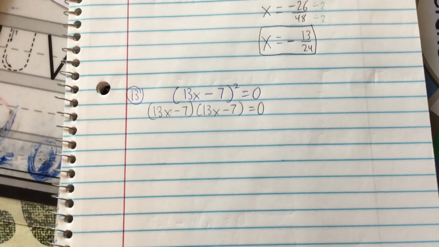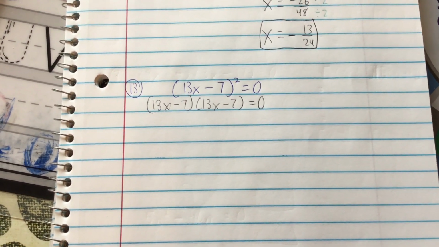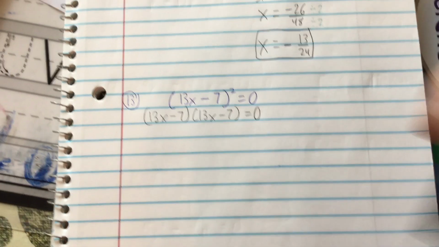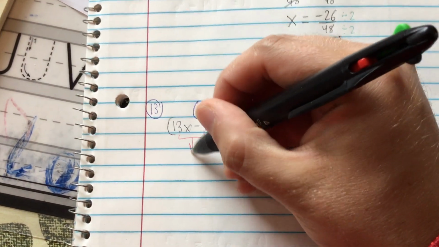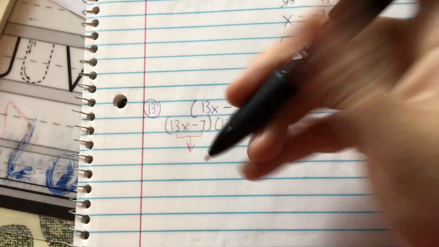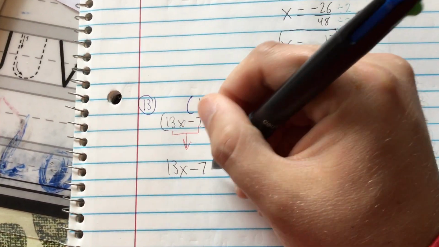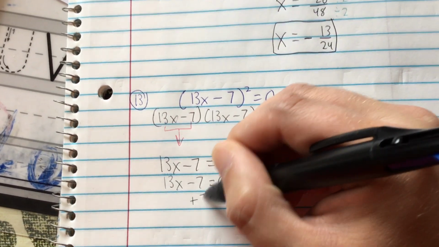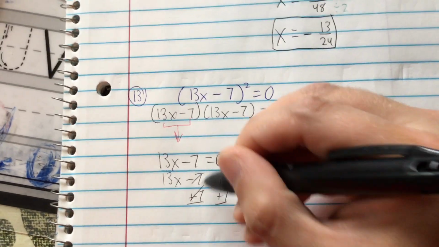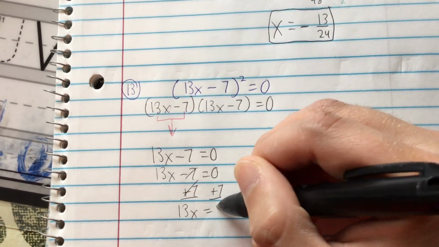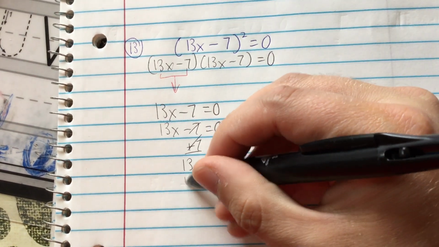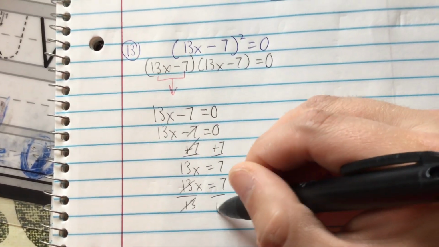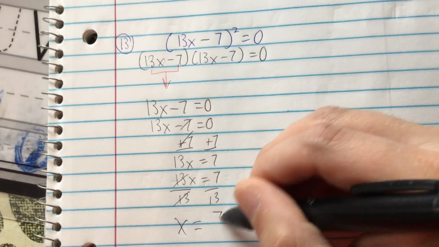I don't want to waste my time. You remember when we did the zero product principle on the first day? This is an example of case 3. They would both be equal to 0 at the same time. So I'm not going to waste my time. I'm just going to pick one of them and just solve for x. So 13x - 7 = 0. I'm going to add 7 to both sides. And then 13x = 7. I'm going to divide both sides by 13. And my solution is x = 7/13.